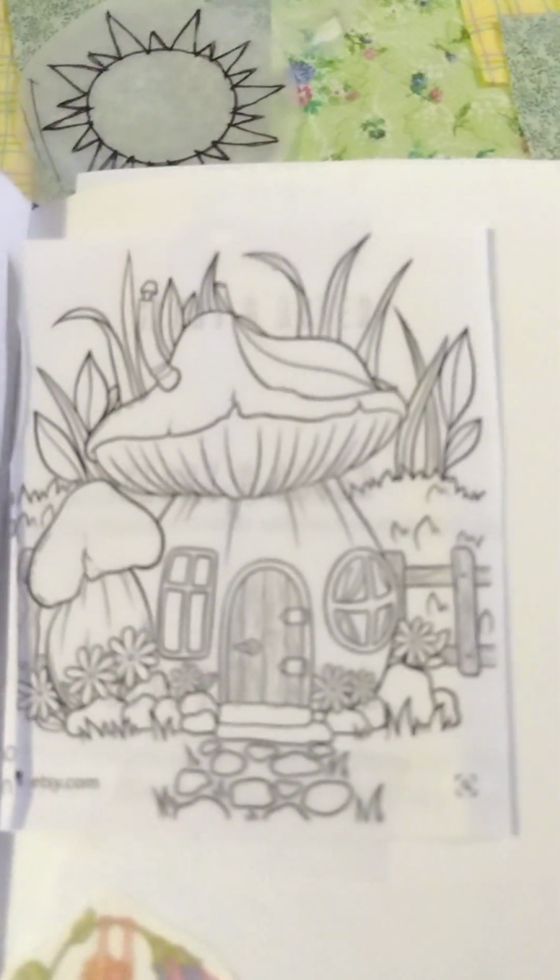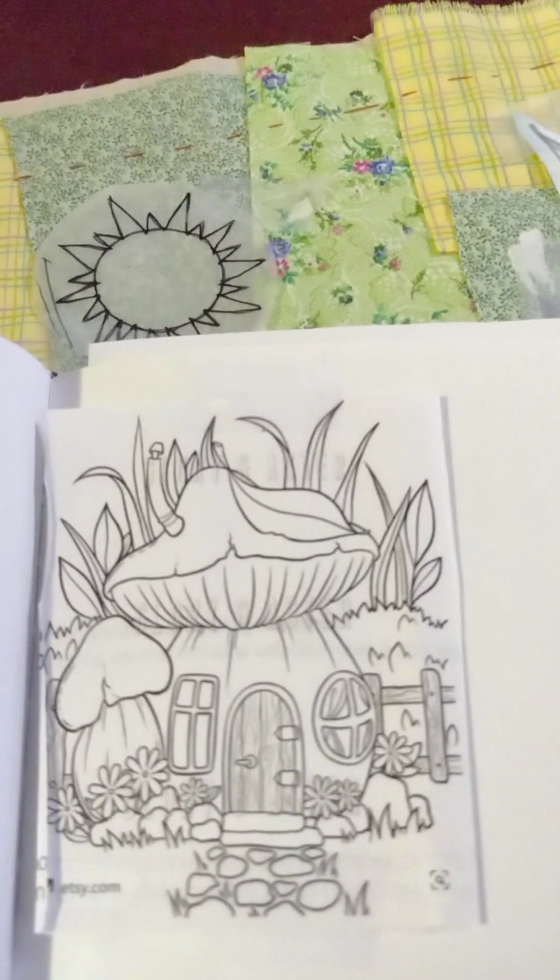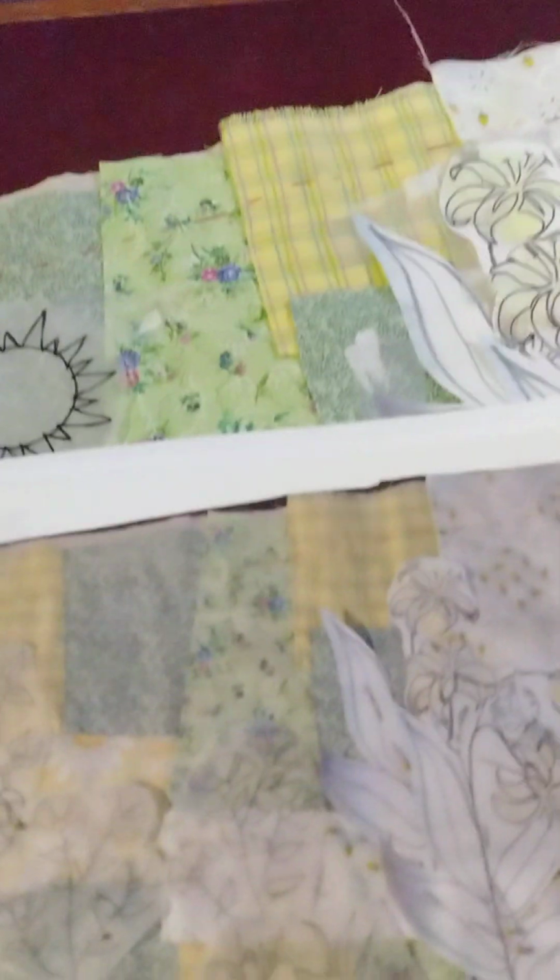Now, here's my little mushroom house. When I drew the mushroom house for my piece, I kept the little mushroom on the side off. So I alter the designs as I see fit.